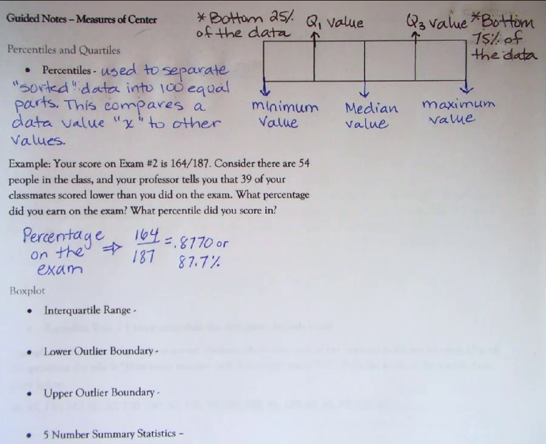Now let's look at where you fell in relationship to everyone else on the exam. In order to do this, you need to know how many people are below you versus the total number in the class. Let's look at that formula. So the formula to figure out what percentile you fall in. When we say the percentile of x, you are the x. You're the individual data value that you're trying to figure out where do you fall.